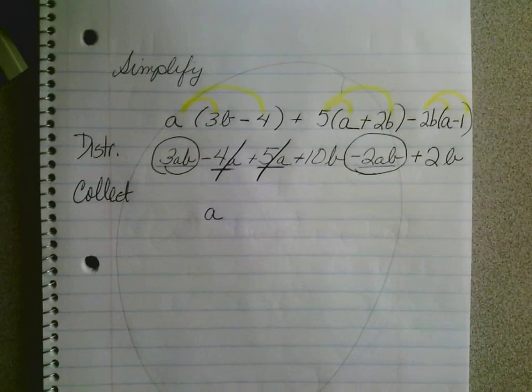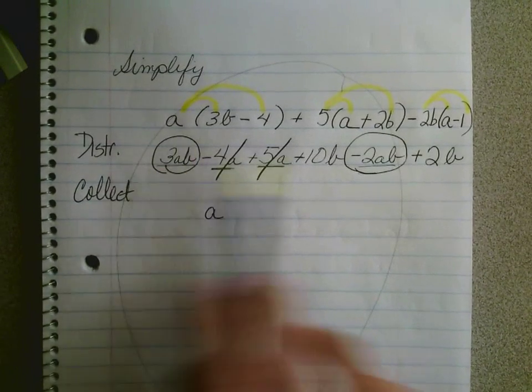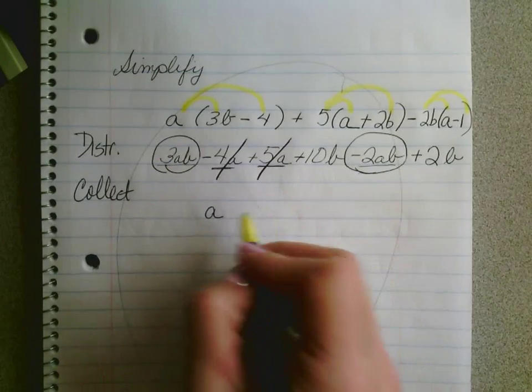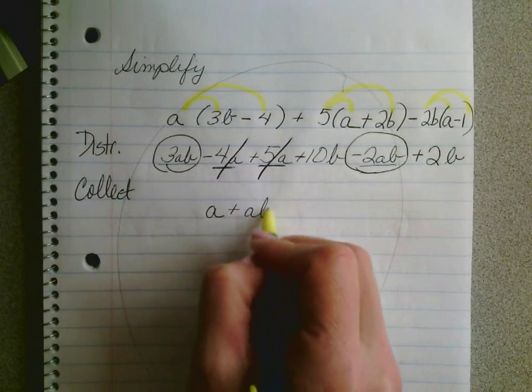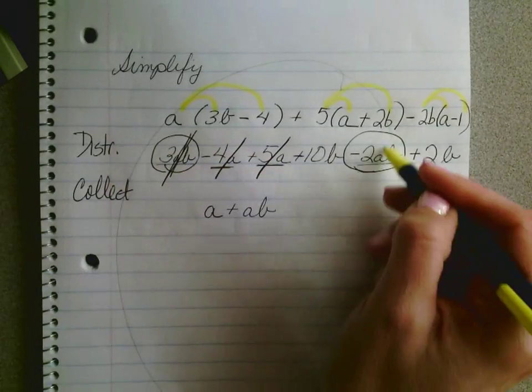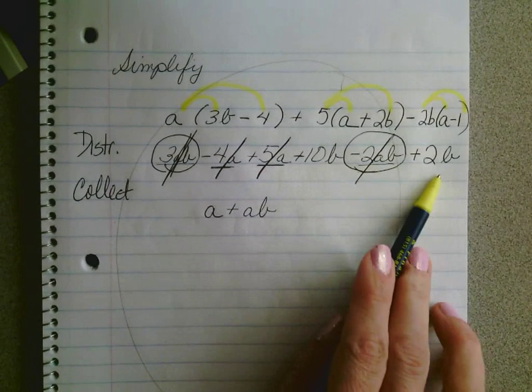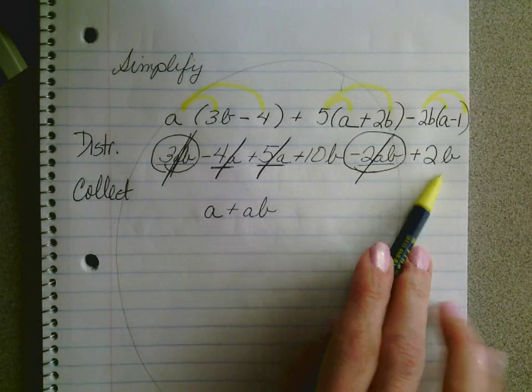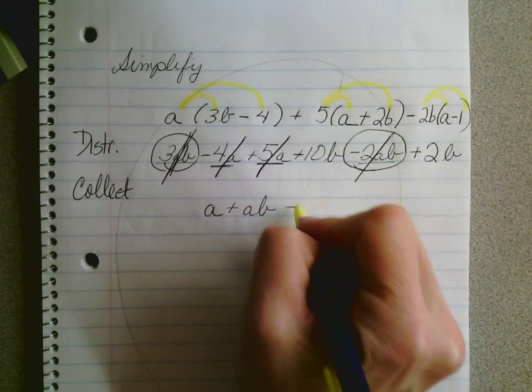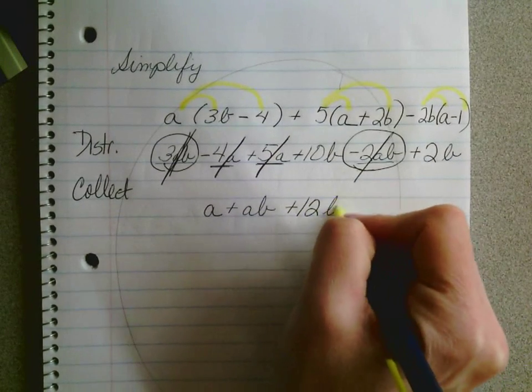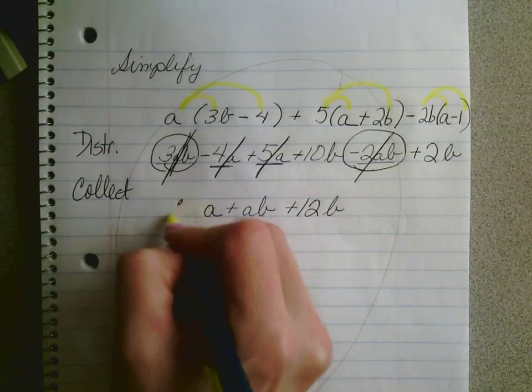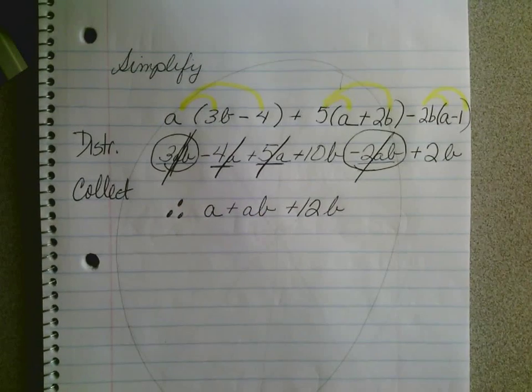And if you don't like crossing them off as you go, I don't care. That's fine. 3 and negative 2 is how many ab? Yep. And that leaves the b by itself at the end of the polynomial. 10 and 2? 12b. Okay? We already did it in decreasing degree.